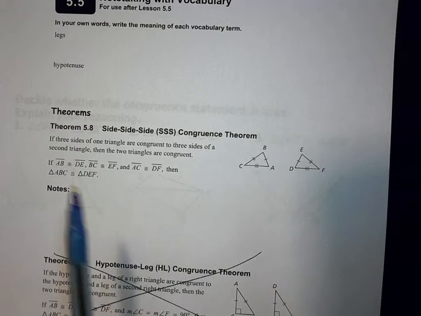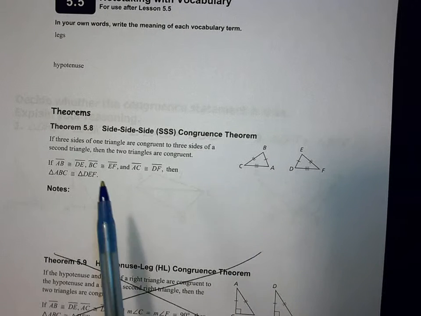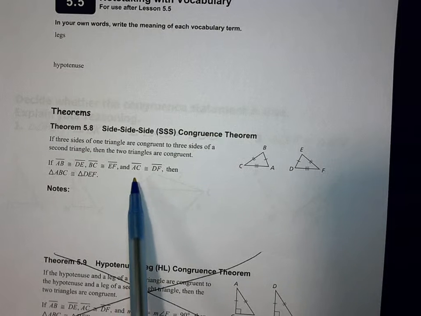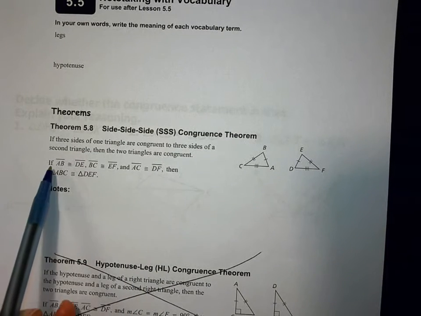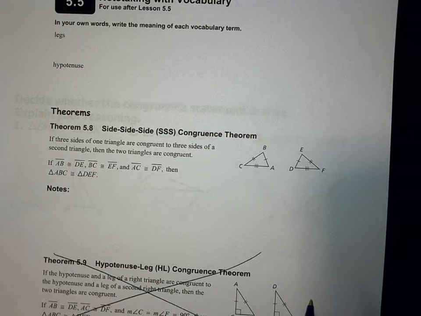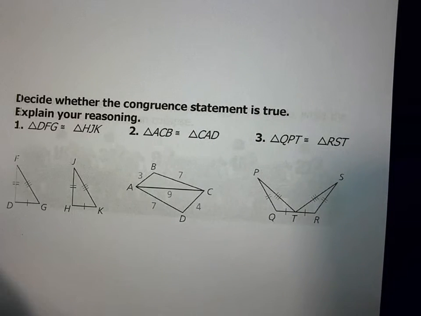So in this case, they're showing you that you know that AB is the same as DE, so they marked that up one way. That BC is the same as EF, they marked that up with another set of hash marks, and then AC is the same as DF, which they marked with the third set of hash marks. So if you have that, you can conclude that triangle ABC is congruent to triangle DEF. Now, I'll be going through examples with you, but this is the beginning, or the theorem that goes with it.